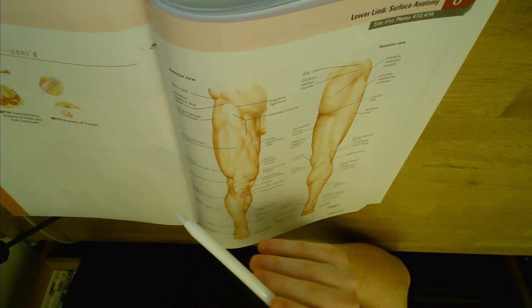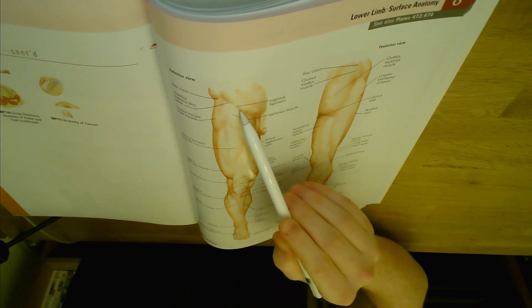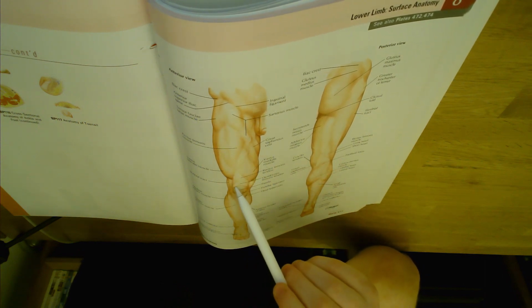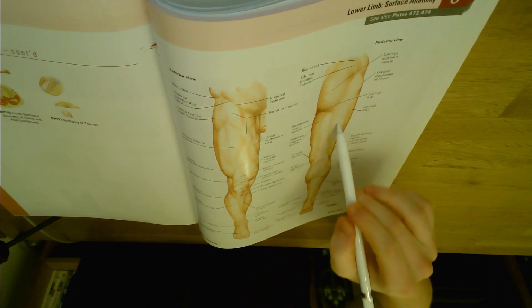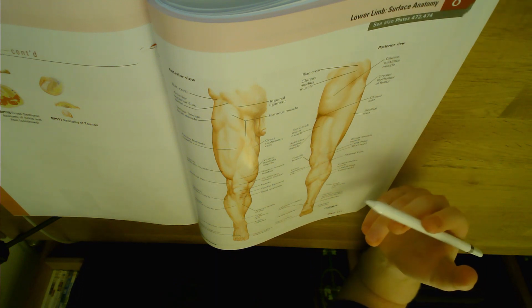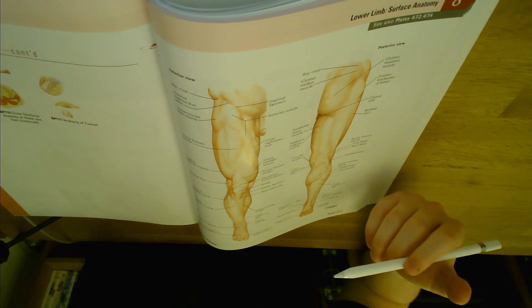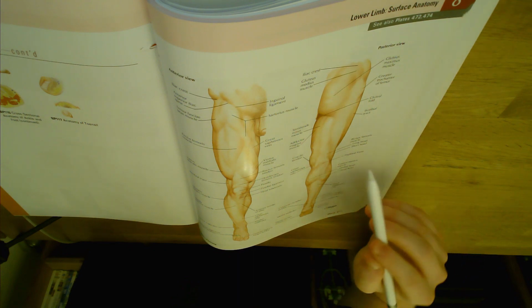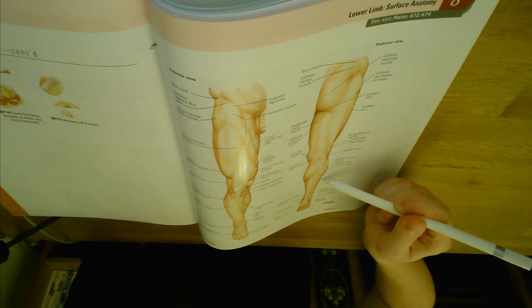Anterior, because it's on the anterior, which is, as we know, the front. So this is an anterior view of the lower limb. You can see the knees at the front. The feet are pointing forward. And this is a posterior view. I remember that because, at least in England, posterior is a kind of funny term for your bum. Your posterior. From the posterior view.